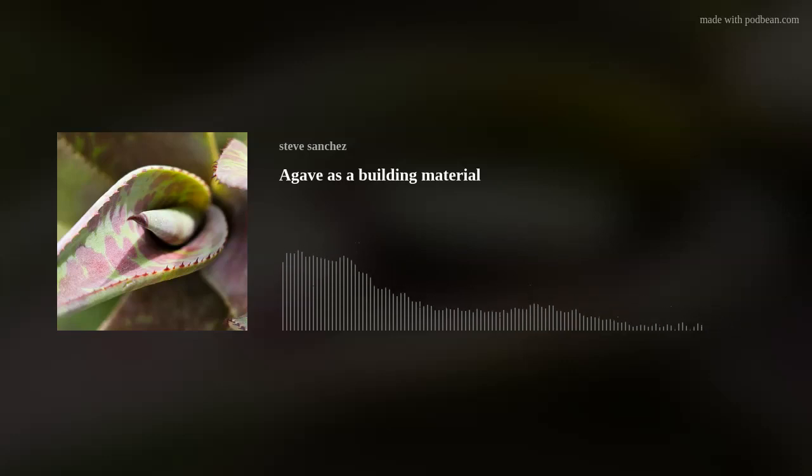So you can use agave fiber much like you would straw and build an adobe version, I guess. I'm not sure what the name would be, to be honest with you, because I'm not sure if the adobe changes based on what materials you're using, right?